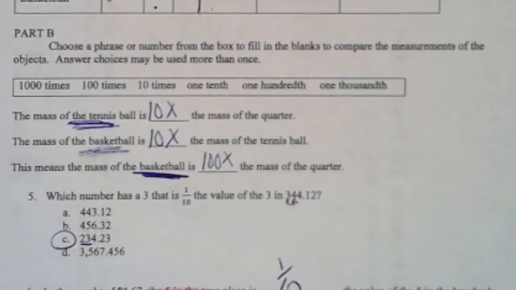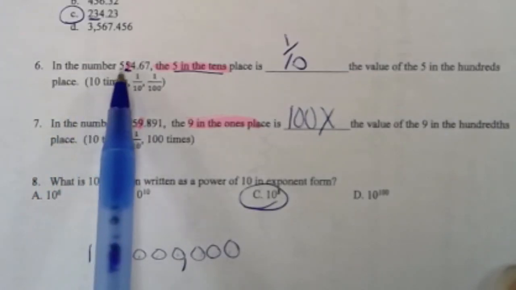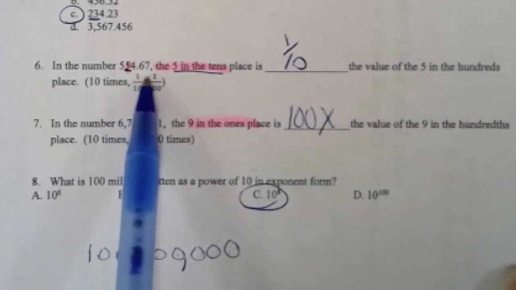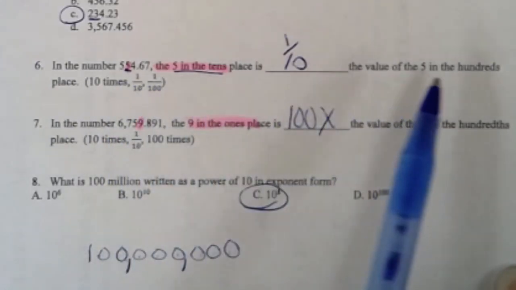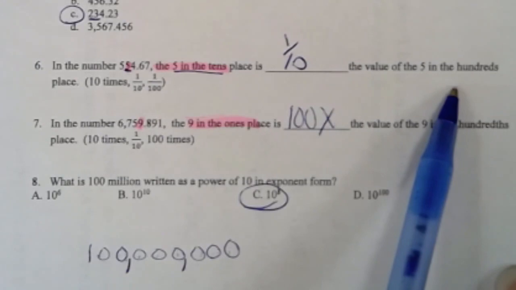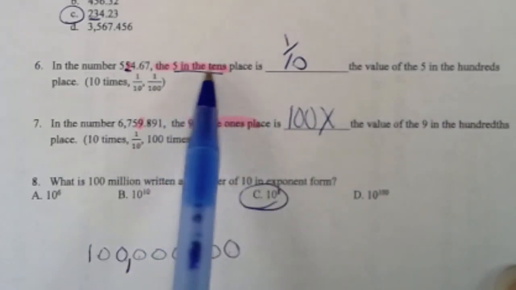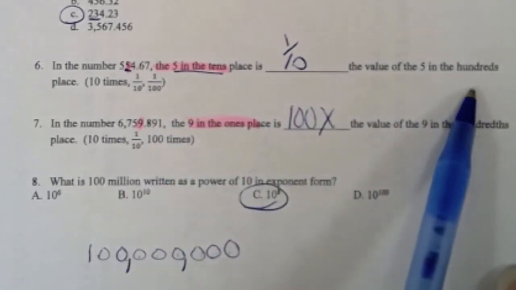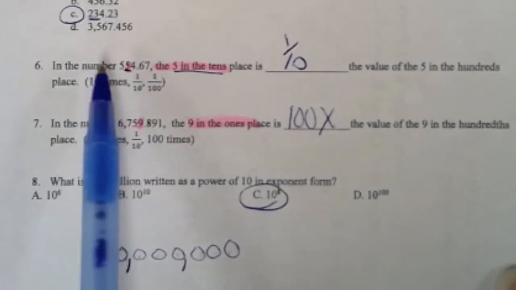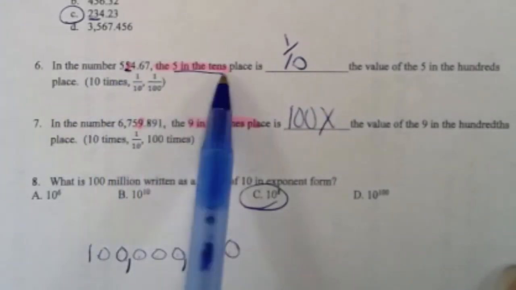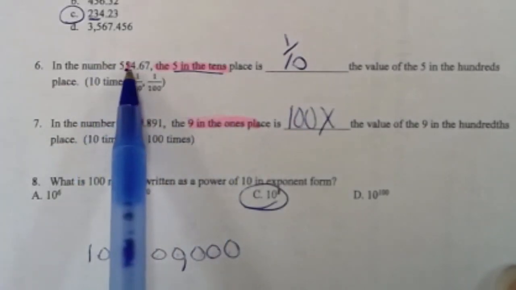So the value of this 3 in the tens place is 1/10 the value of this 3 in the hundreds place. In the number 554 and 67 hundredths, the 5 in the tens place is blank the value of the 5 in the hundreds place. So I'm comparing the 5 in the tens place to the 5 in the hundreds place. You need to underline, highlight, circle, do something to whatever comes first. Since the 5 in the tens place came first in the problem, I highlighted and underlined my 5 in the tens place.